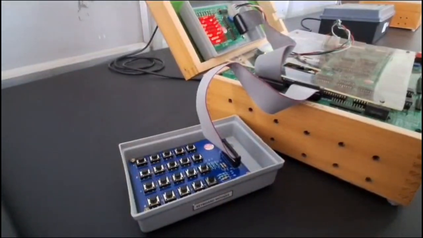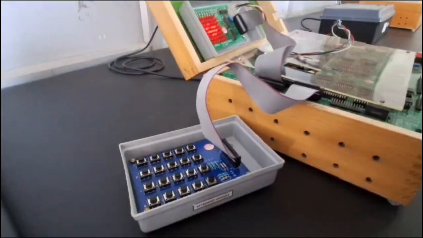So here's the complete demonstration where I've entered a command in the keyboard interface and it got displayed by the circle moving in and out.